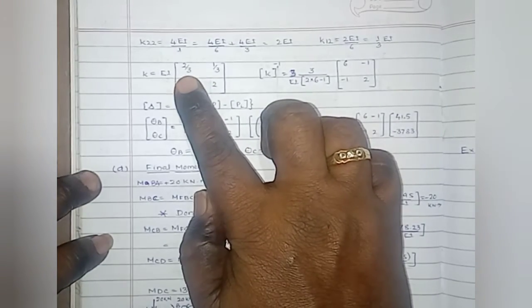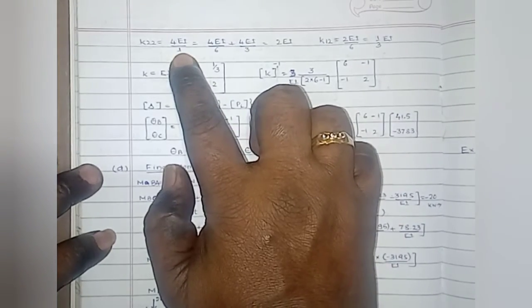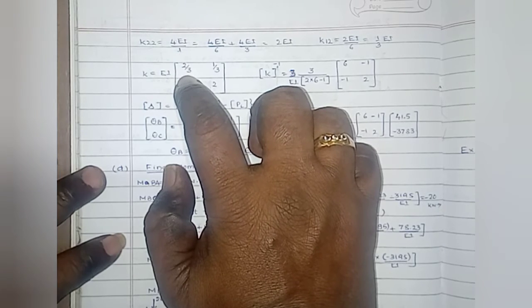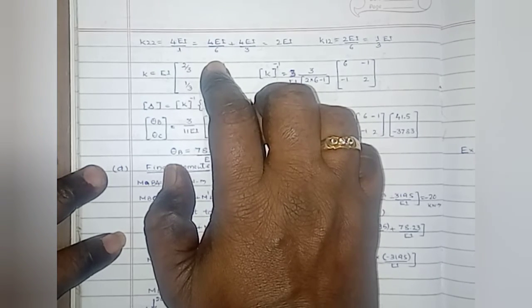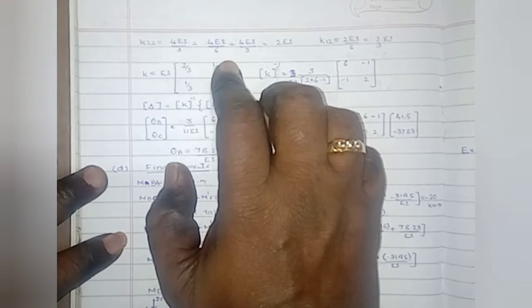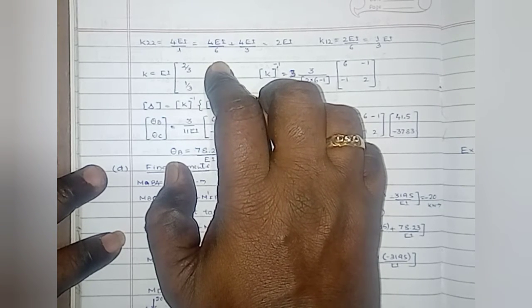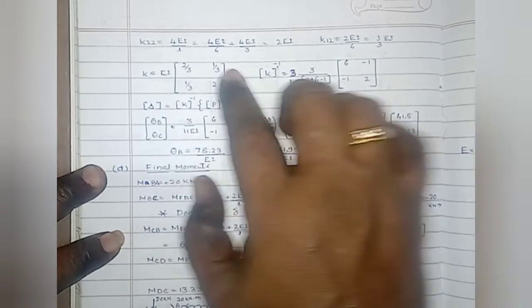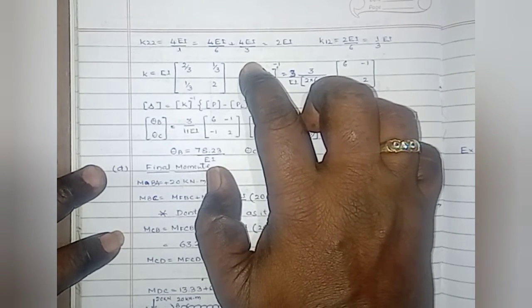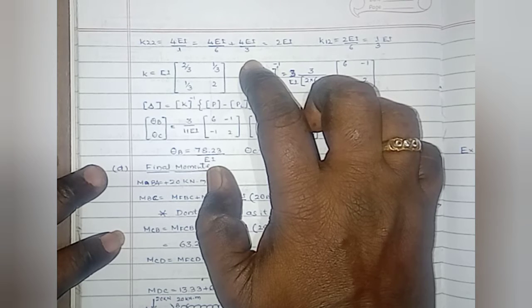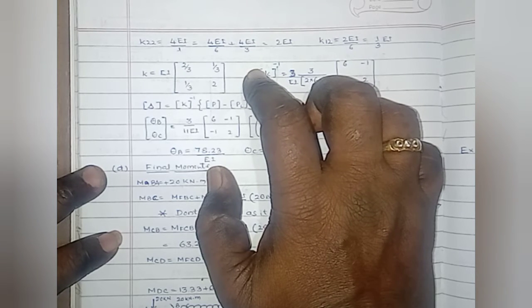For span CB, that is 4EI by L, for CD, that is 4EI by L. For span CB length is 6 meter, that is 4EI by 6, for CD length is 3 meter, that is for near end, 4EI by 3.